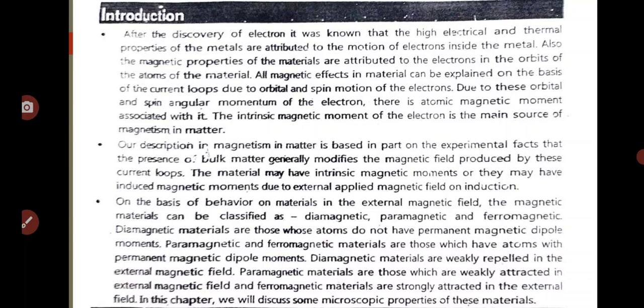So these are two properties of the material: the electrical and thermal property is due to the motion of electrons inside the metal, and the magnetic property is attributed to electrons in the orbit of the atoms of the material.